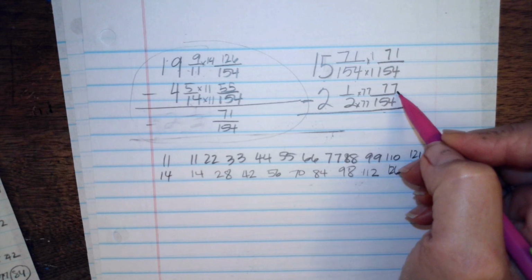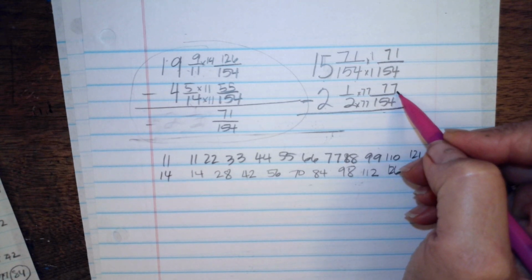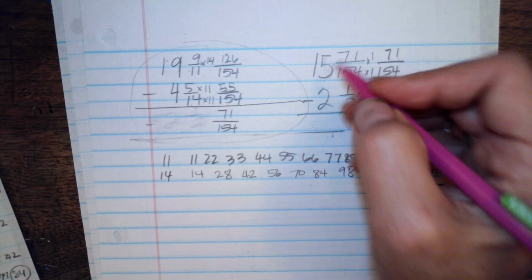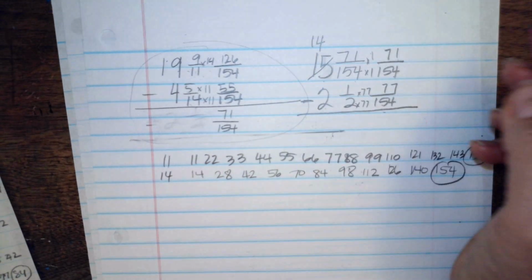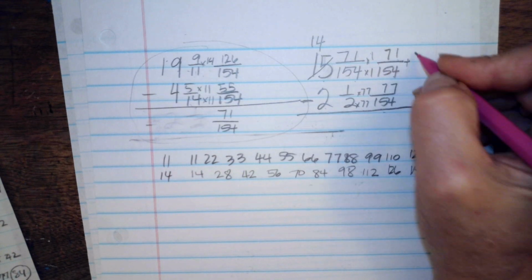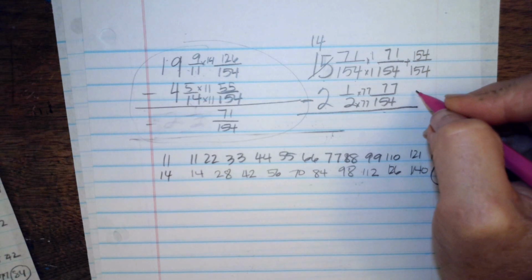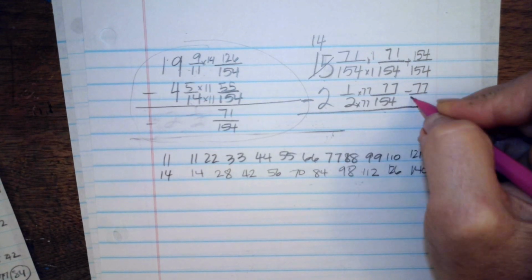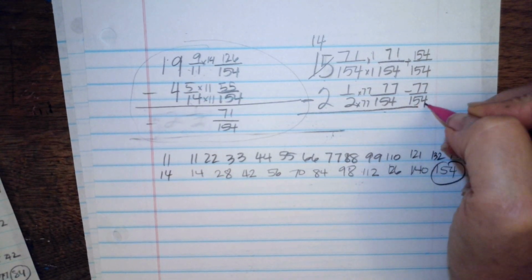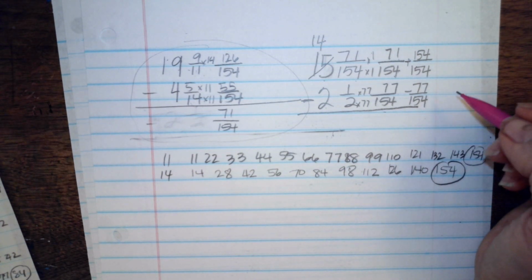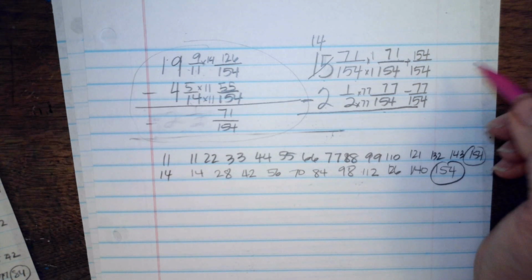I can't do that without borrowing, right? Because 71 is smaller than 77. So I have to borrow some from here. I borrow 1, and then I add 154 154ths, and I subtract it from the 77 over 154. Are you with me on why I did that? Yeah. Okay.